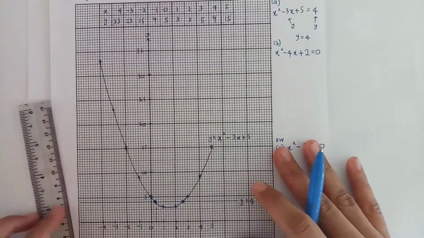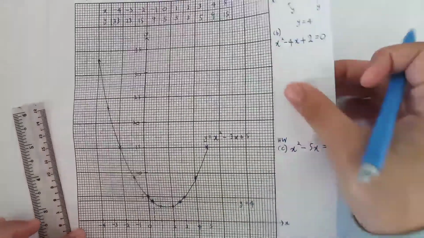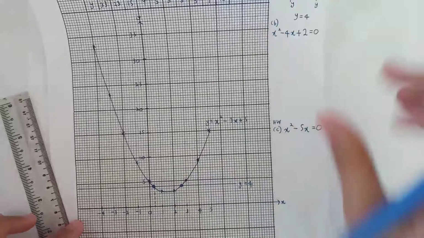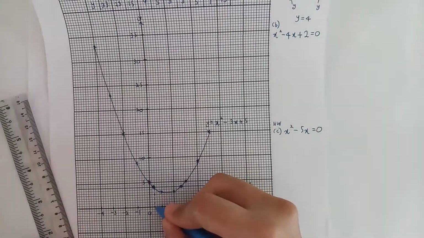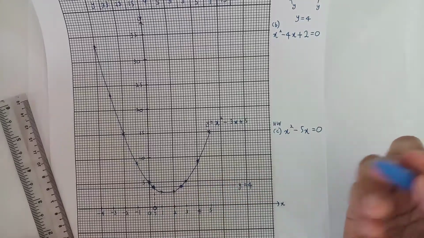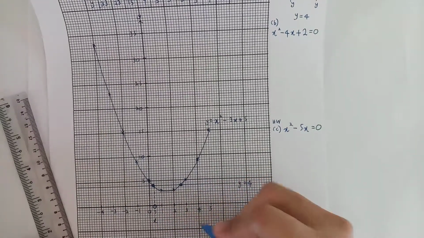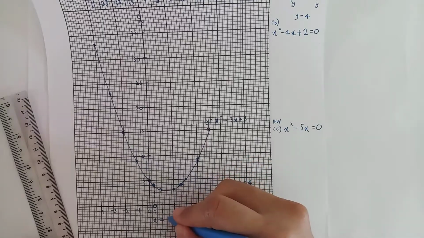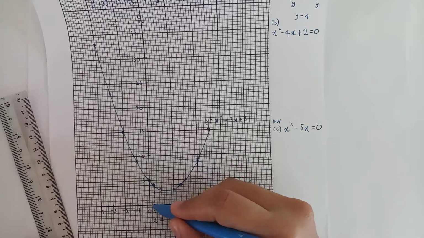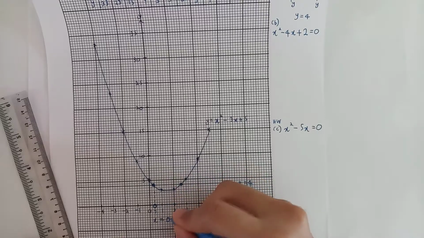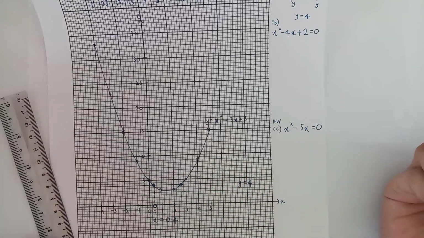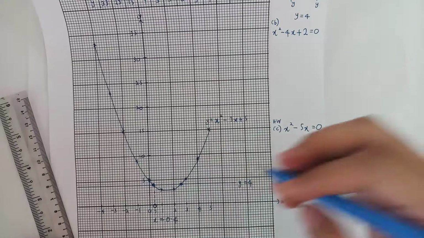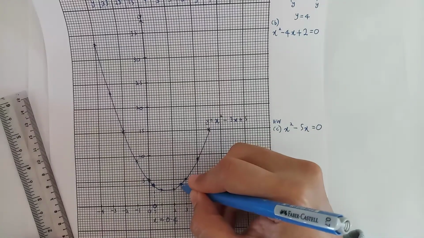Can you see or not? This is the value of x that you need to read. According to my drawing, this is x equals to 0.4. Another one is here.